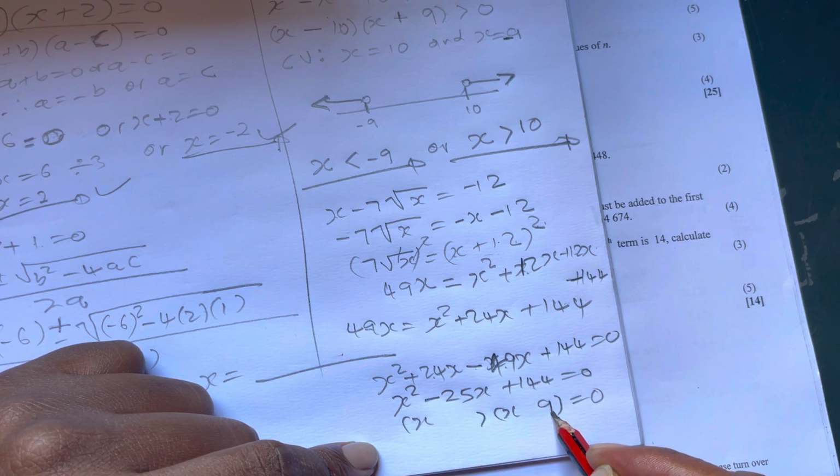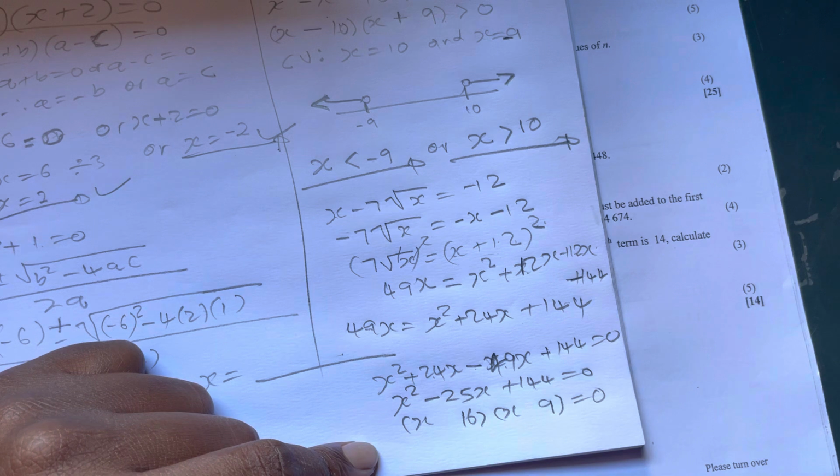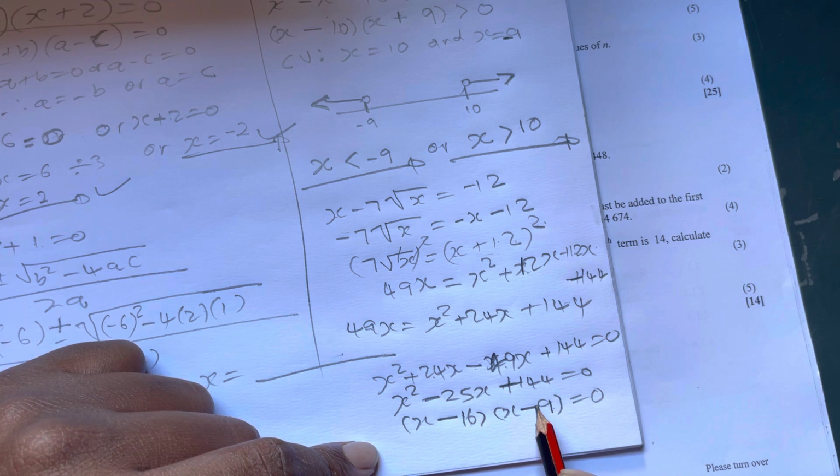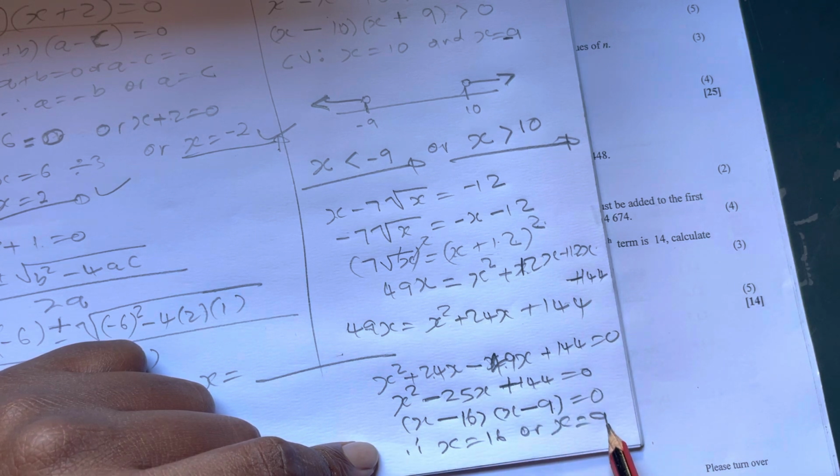It's 9 and 16. 16 times 9 will give you 144, but 16 plus 9 will give you 25. Since it's negative and plus there with your c, the signs are going to be negative and negative. Therefore x equals to 16 or x equals to 9.